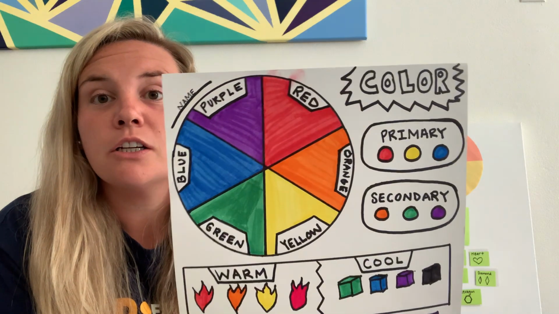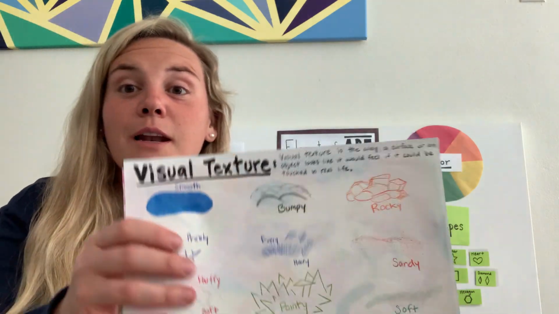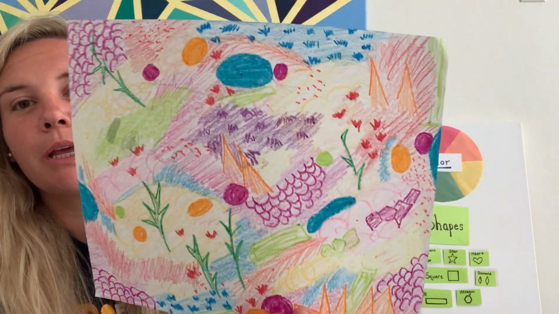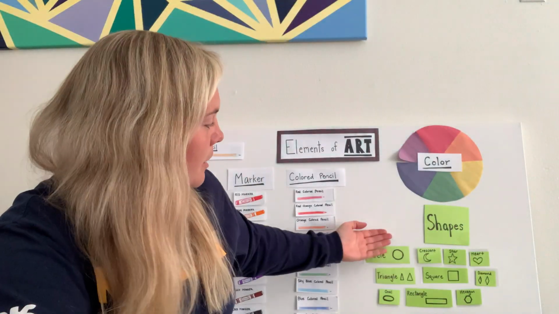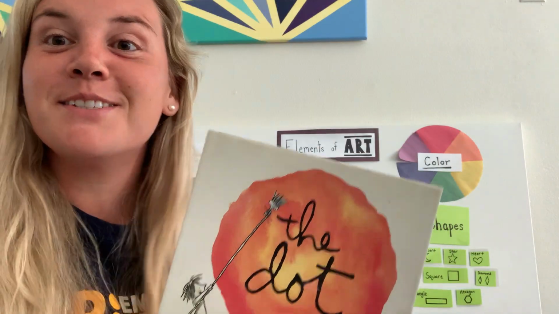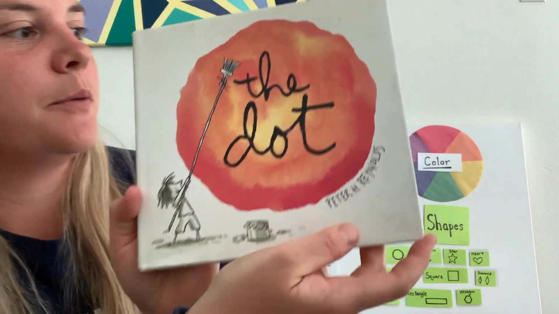Our colors, we know our colors. We have talked a lot about texture. Remember, we made our texture artworks, and of course our shapes. So we're going to use all four of those to be able to talk about our artwork by the end of today. Before we do that, we are going to read our book to get inspired for our artwork.